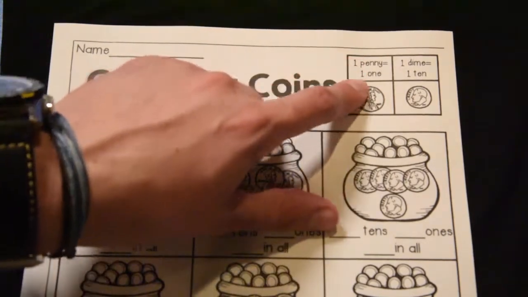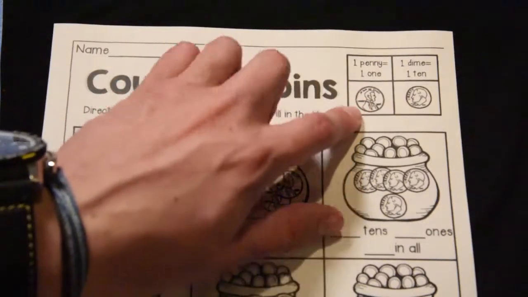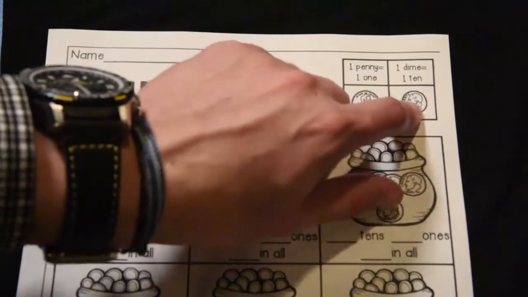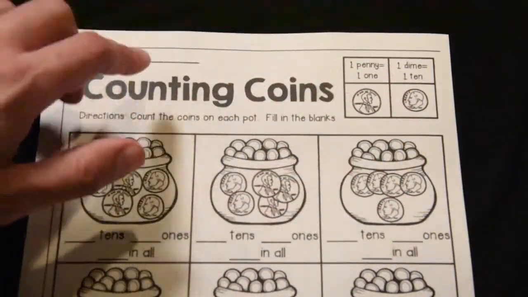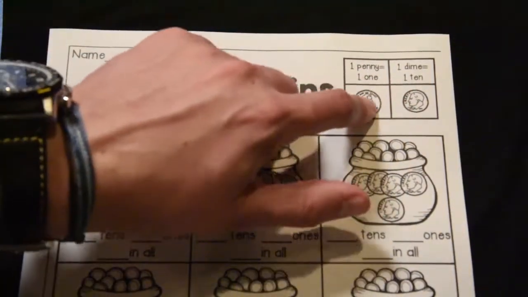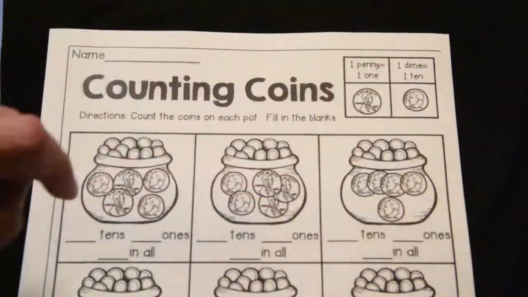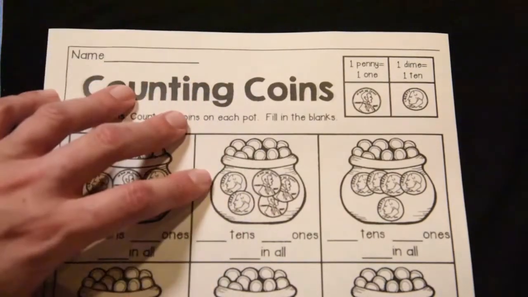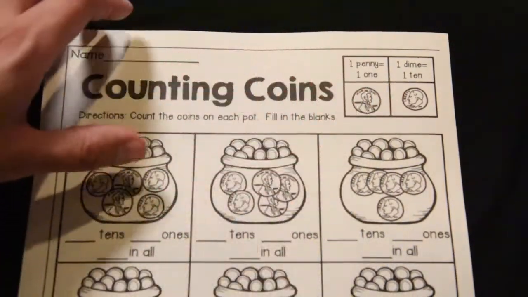So a penny just equals 1. It just equals 1 cent. But a dime, a little silver dime, equals 10 cents. Little copper penny, 1 cent. Little dime, 10 cents. So there's more coins than that, but the good news is, for this worksheet, we only have pennies and dimes.